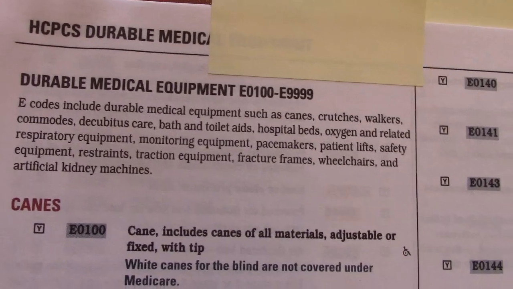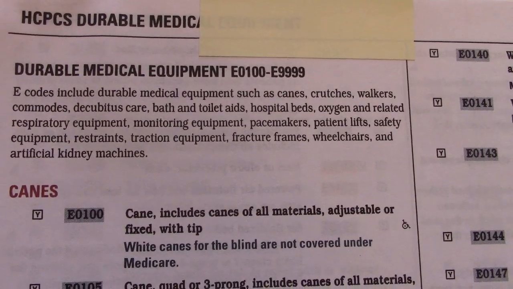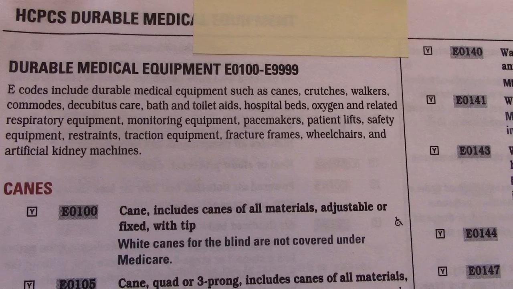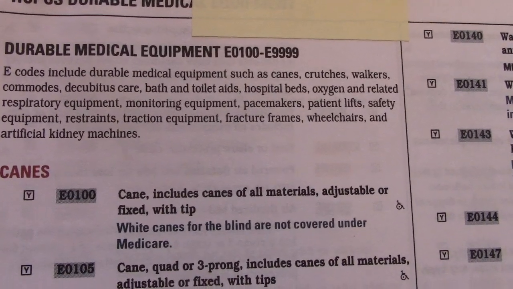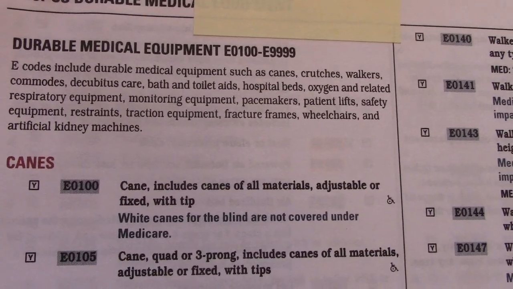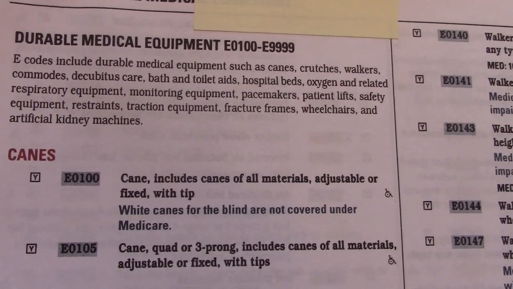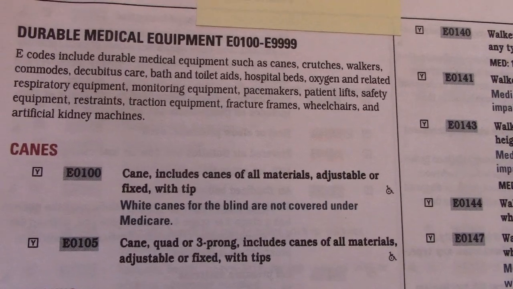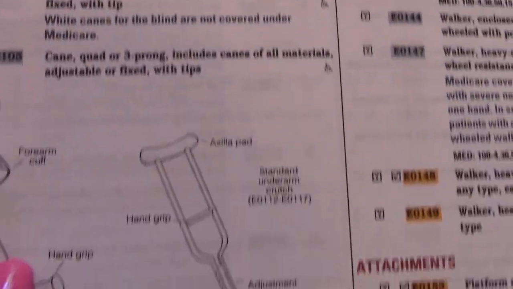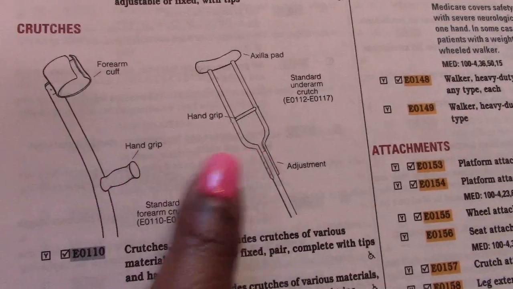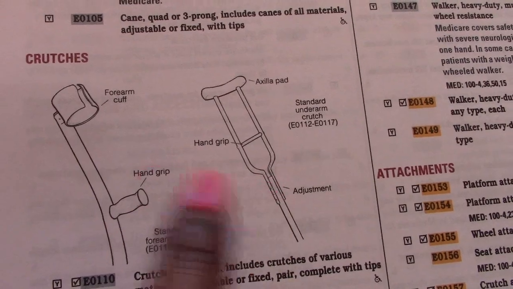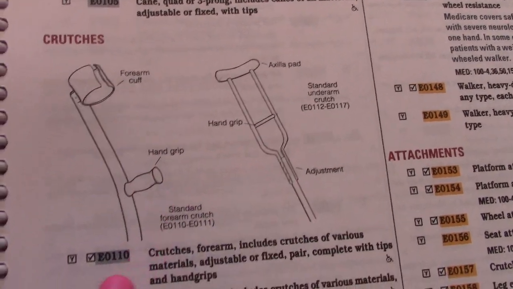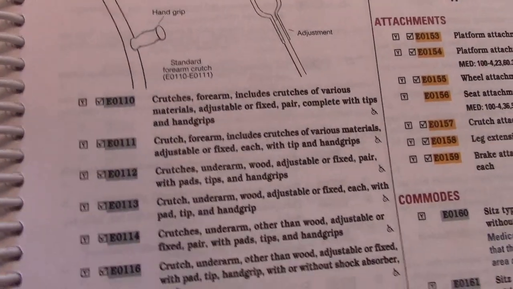And then it goes right into your E's, which are your durable medical equipment. E codes include durable medical equipment such as canes, crutches, walkers, commodes, decubitus care, bath and toilet aids, hospital beds, oxygen and related respiratory equipment, monitoring equipment, pacemakers, patient lifts, safety equipment. Again, have you ever wondered how they charge you when you go to the emergency room and they send you home with a walker or a crutch? Look at the difference in the crutches. There's a difference in the price too. And they designate them by a HCPCS code.